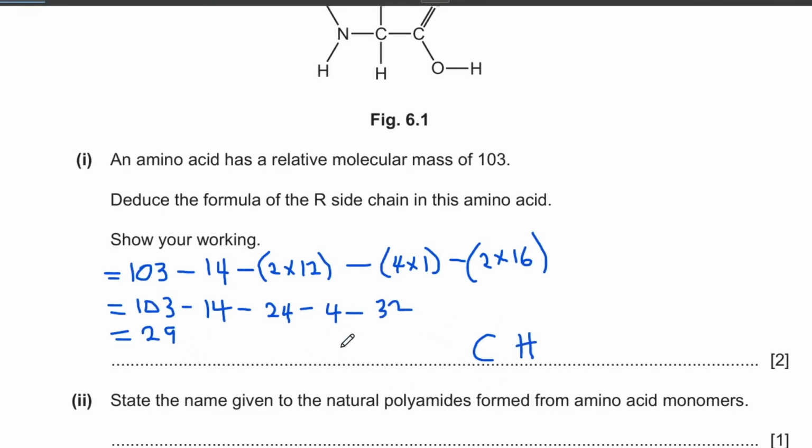Remember that the relative atomic mass of carbon is 12. So if we have 2 carbon atoms, that's 2 times 12, which is 24. Then 29 minus 24 is 5. So our formula is going to be C2H5. This is the only formula that can give us 29.